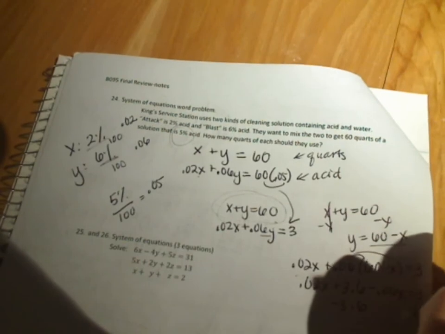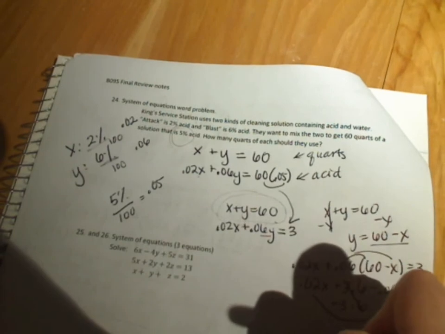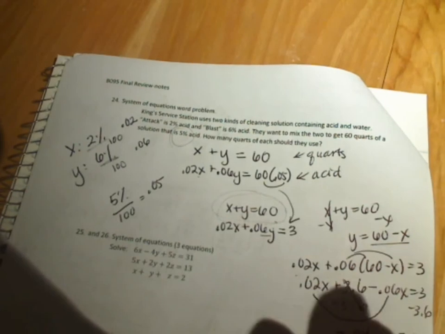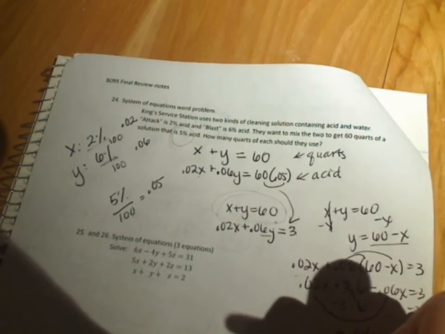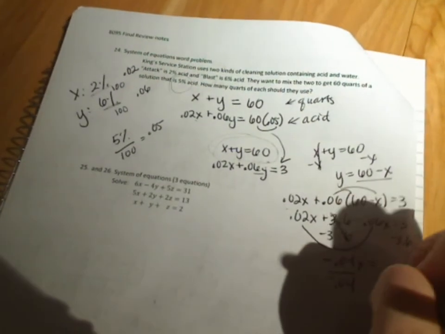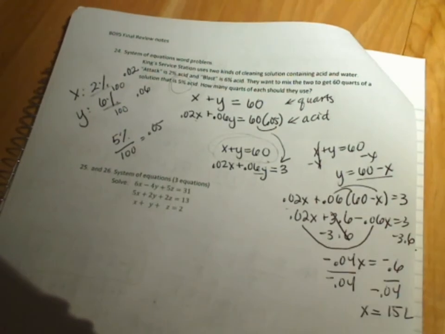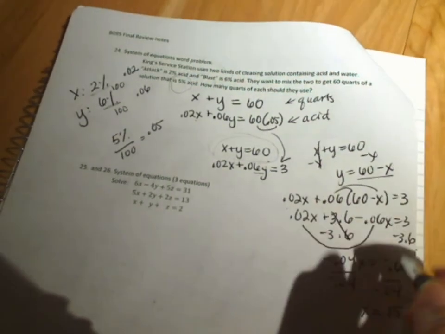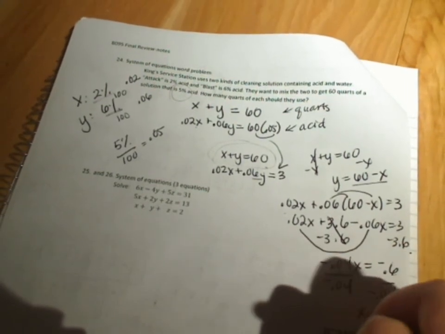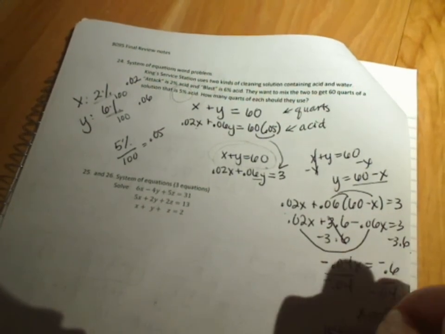Subtracting 3.6 from both sides. And I also have like terms here. Negative 0.04x equals negative 0.6, divided by negative 0.04. x comes out to be 15 liters. So if I know x plus y equals 60, I just put 15 plus y equals 60. So y ends up being 45 liters.